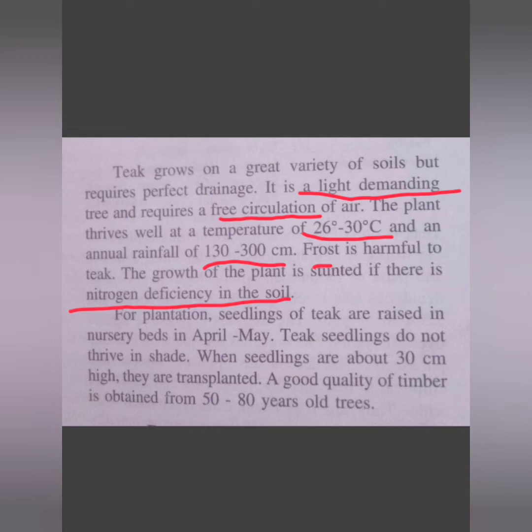And you can see that frost can damage the growth of the plant. And if there is a nitrogen deficiency in the soil, this plant is usually stunted in growth. Okay, they will become short and stunted.